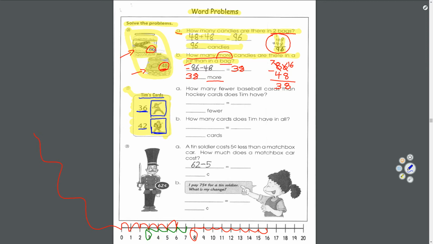Like, sometimes at Tim Hortons they give away hockey cards like Sidney Crosby, stuff like that. So he has 36 baseball ones and 42 hockey ones. That's good to know before we read the questions. Okay, A. In fact, let's make a little line so we know.